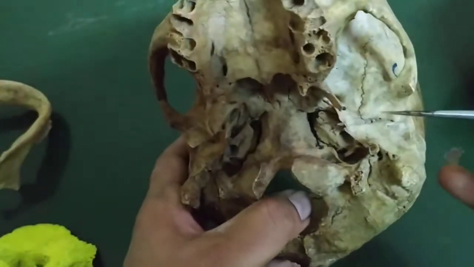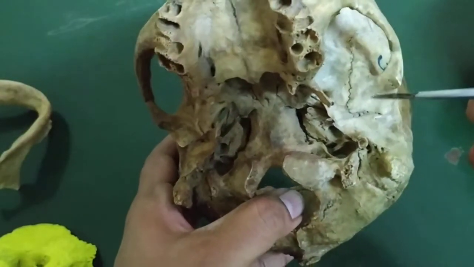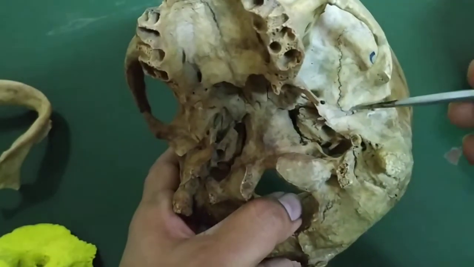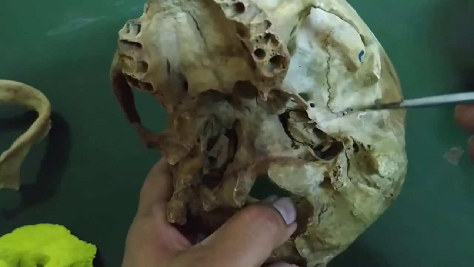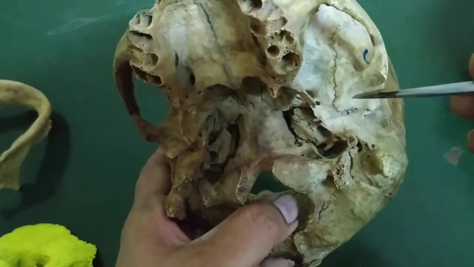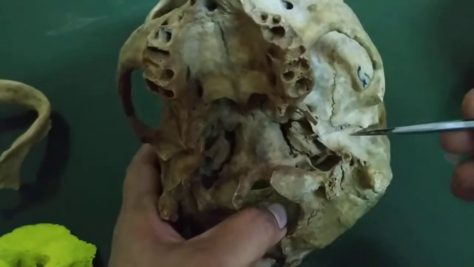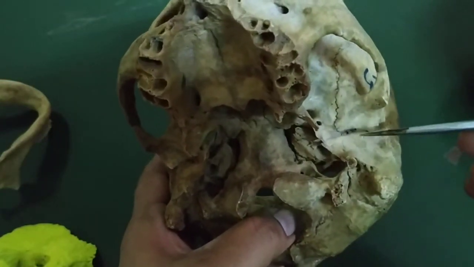The mandibular fossa has an anterior articular part and a posterior non-articular part. The anterior articular part comes under the squamous part of the temporal bone, whereas the posterior non-articular part comes under the tympanic part of the temporal bone.